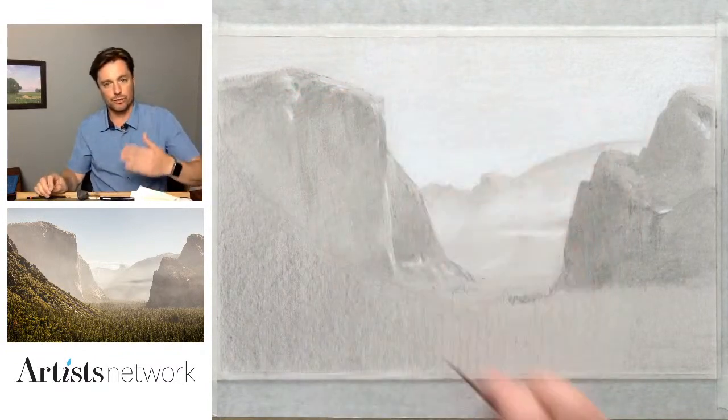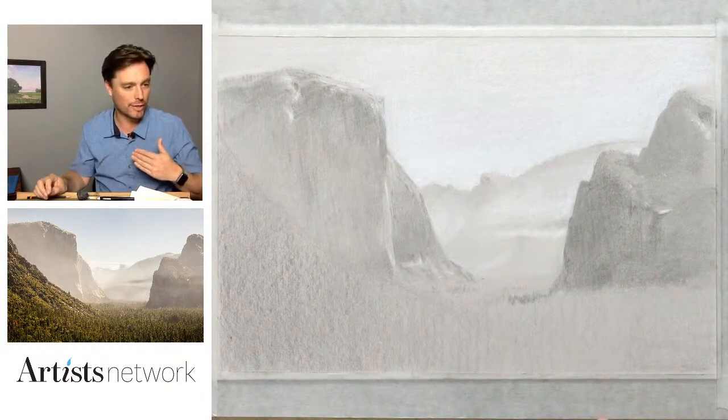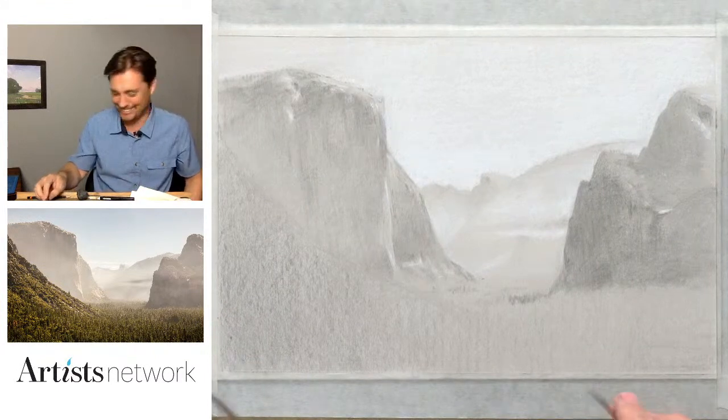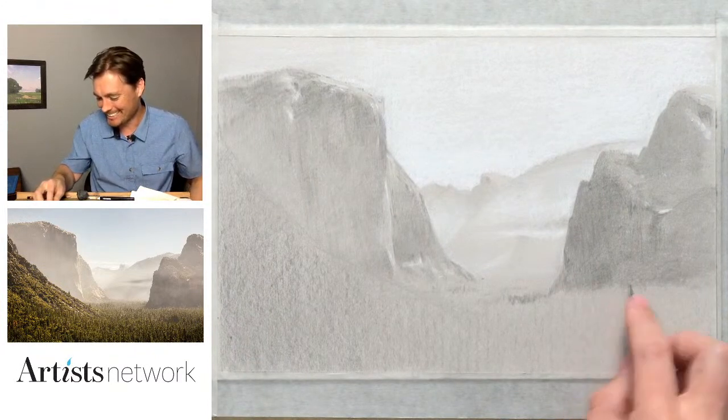And now I think what's going to really pull everything together is if I shift to that foreground. I think it's about that time. We're almost 2 hours in. Holy smokes, that's gone fast. So I'm going to try to move quickly to try to get that done.